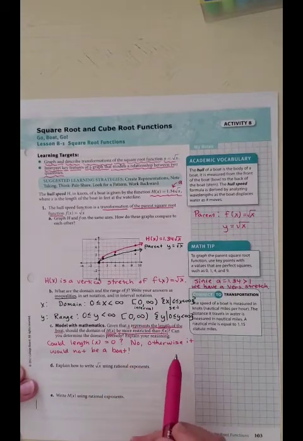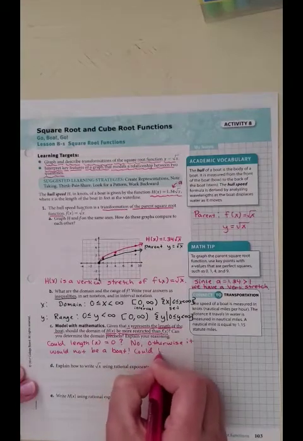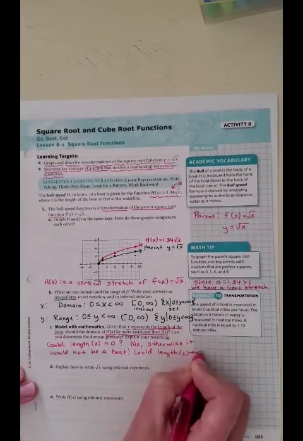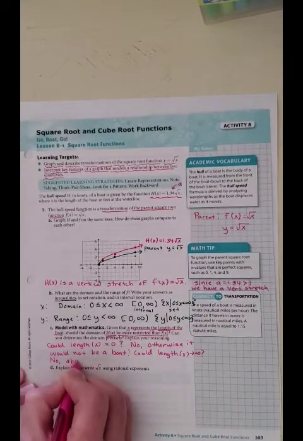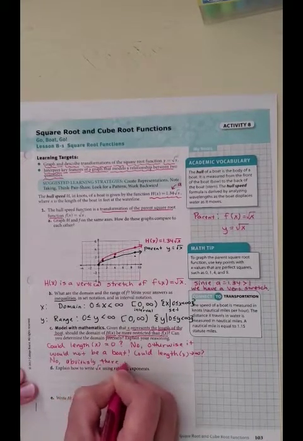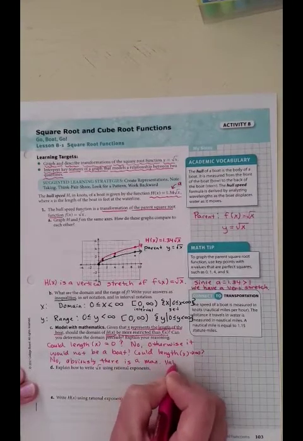Also, it says that the domain goes on to infinity. Now, could we have an infinitely long boat? So could the length x approach infinity? No. Obviously, there is a maximum value.